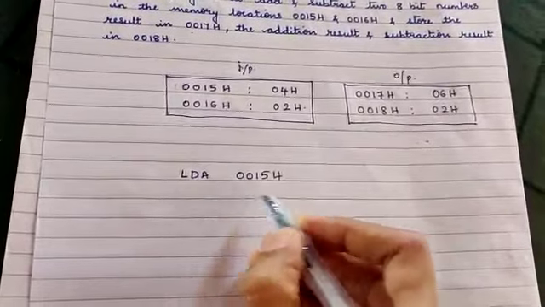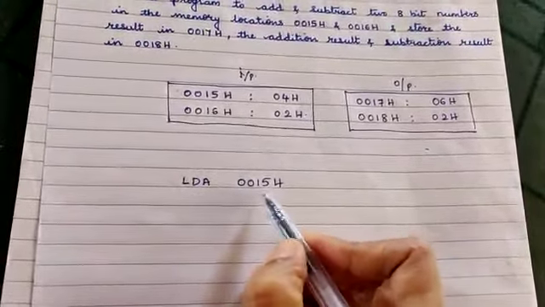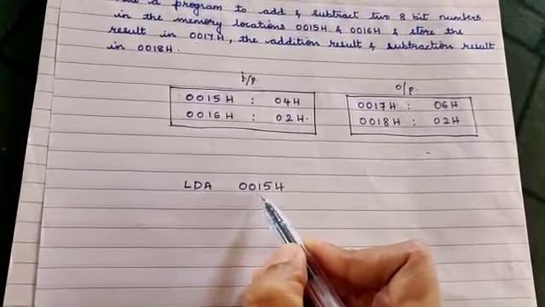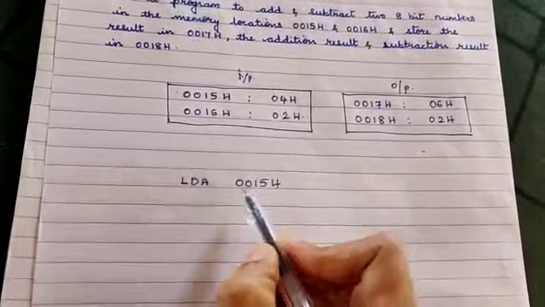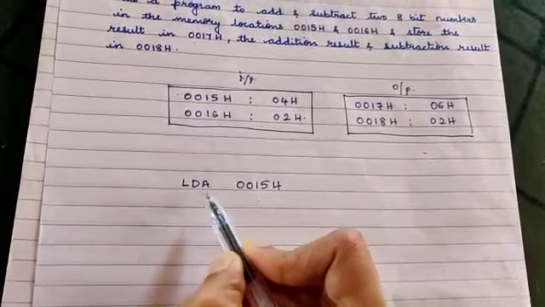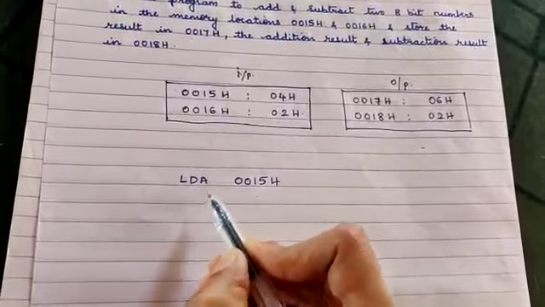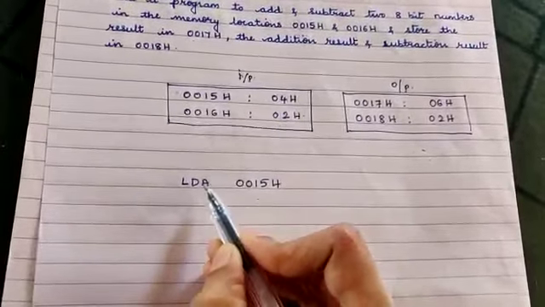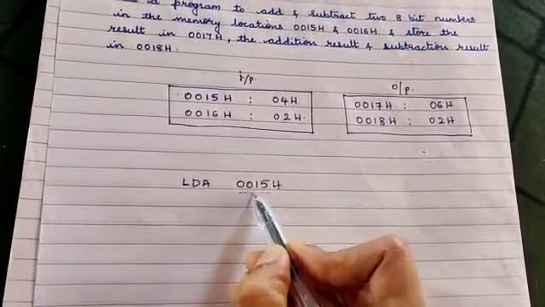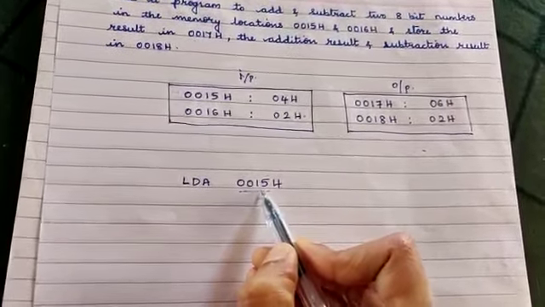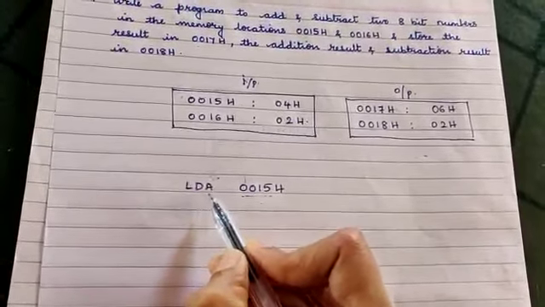Now what happens here is the first number we have to load in this memory location 0015, and if we assume it to be 4, when we use this instruction LDA, the operation of LDA is address to accumulator.